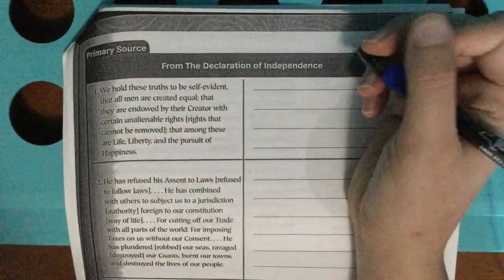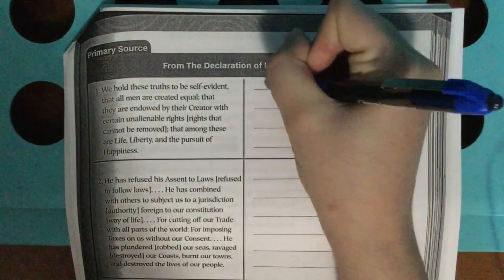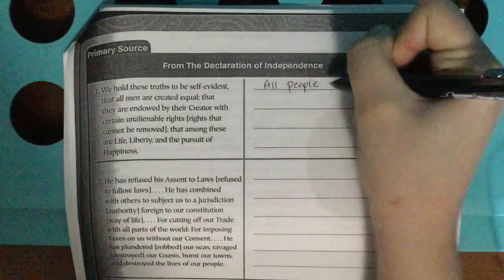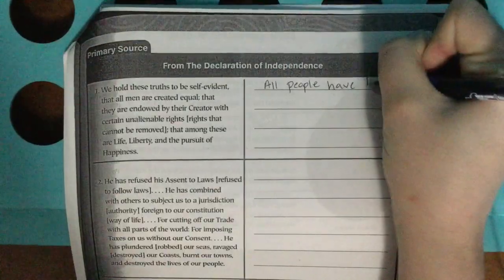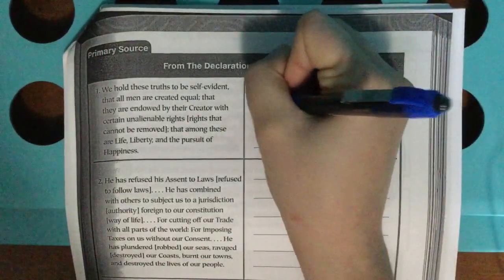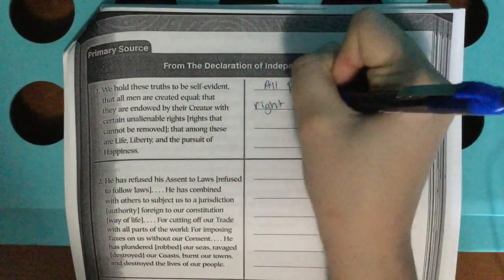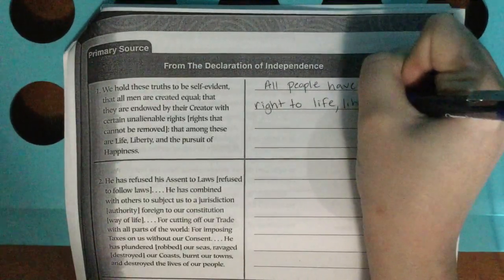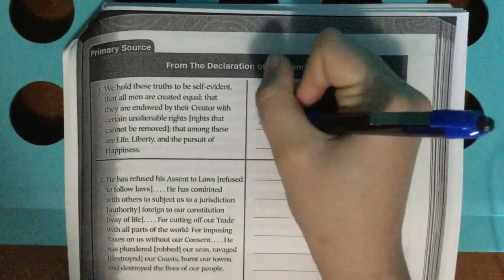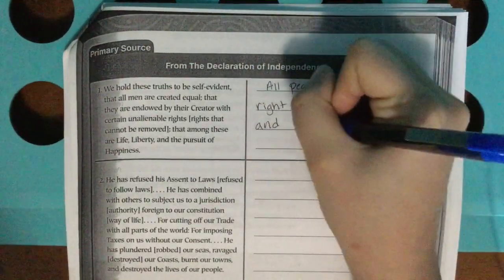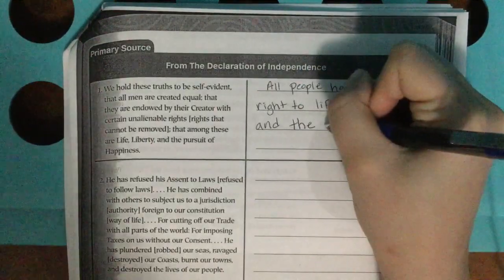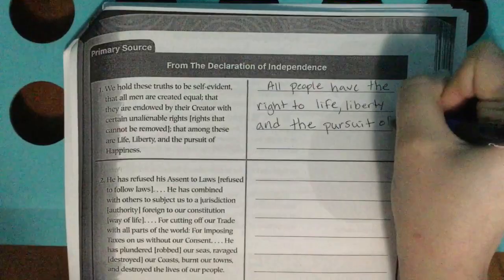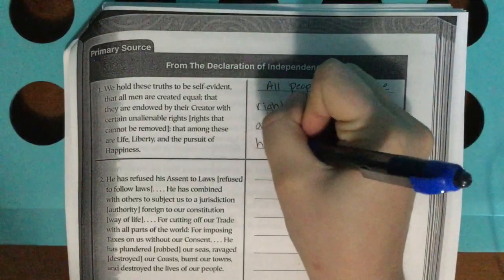Okay, so over here, I'll write what it means to me. And I'm going to say, all people have the right to life, liberty, and the pursuit of happiness.